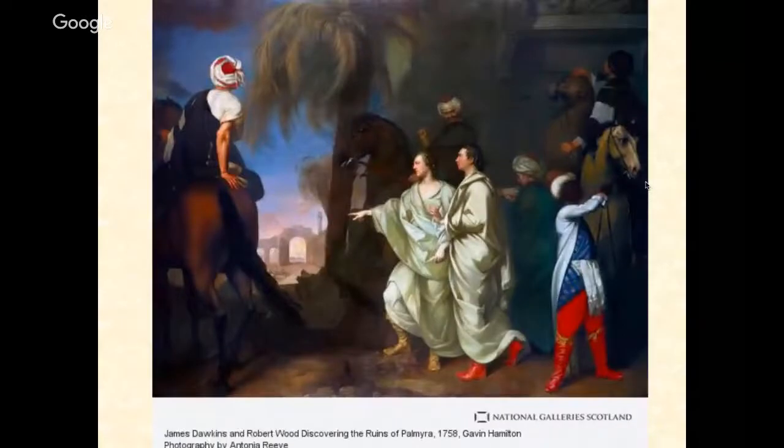The impact of this is reflected in this painting by Gavin Hamilton of Dawkins, who is the man who paid for the trip, and Robert Wood, who was the man who did the drawings. And there in the background, you can see Palmyra appearing behind a palm tree, and there they are discovering them. But the significance of that discovery is not that they discovered Palmyra because people knew it was there. It was that they recorded and brought back the message of Palmyra.